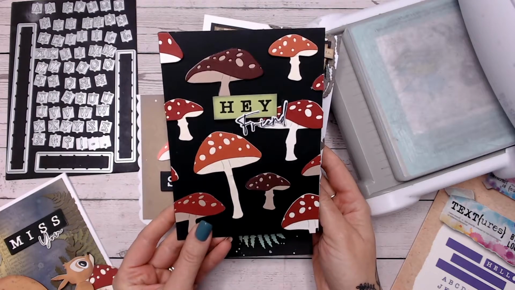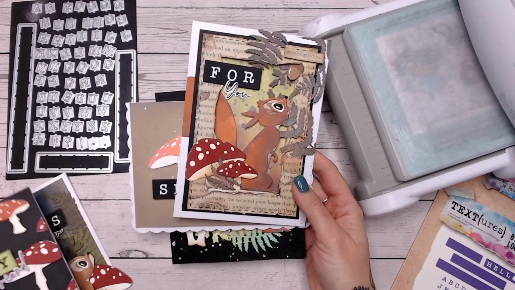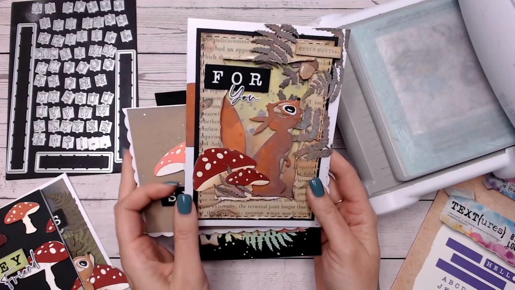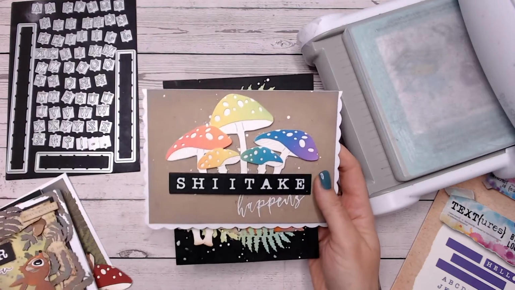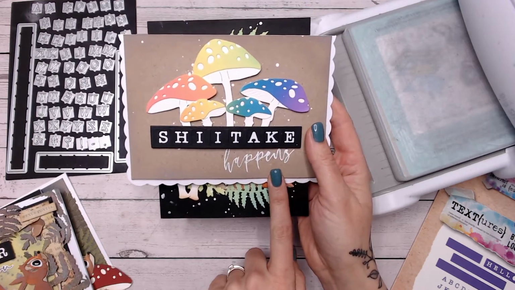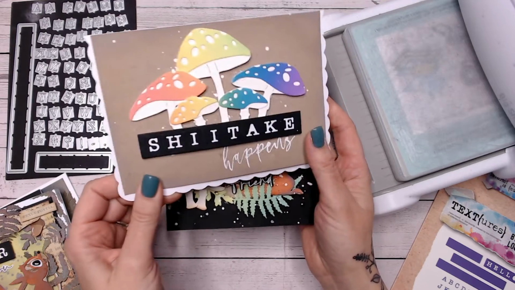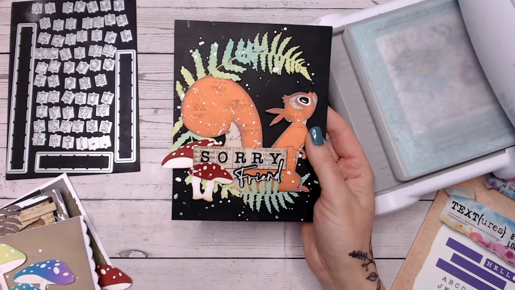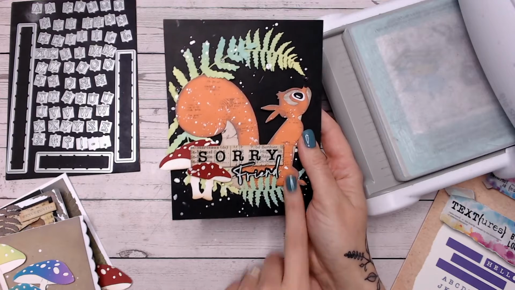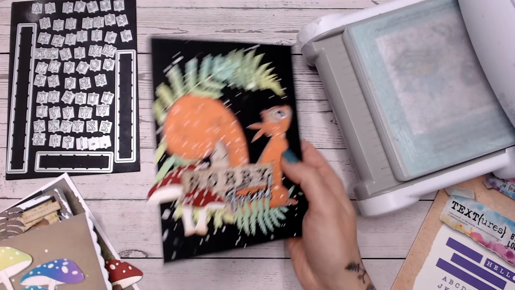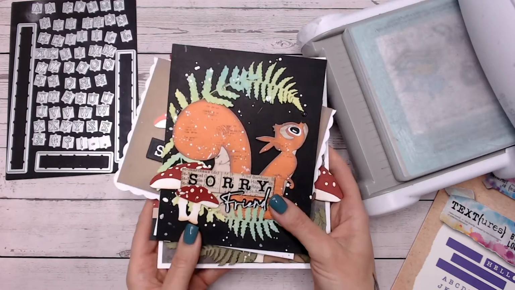So here's just a few examples where I've actually used these labels. I've mixed them with another part of the Woodlands collection, some of the stamps and dies in some of these instances. They do look fabulous, of course, mixed with like a brush script, but you can equally just use them on their own if you prefer. Great for masculine cards, pretty much great for any occasion as well. So let's see how this works.